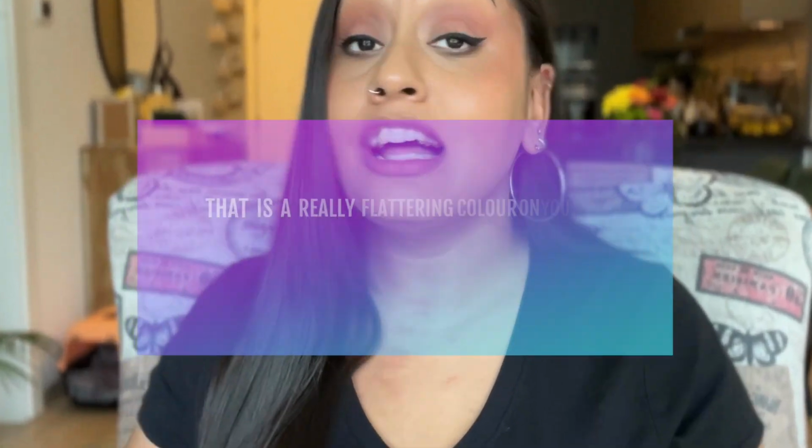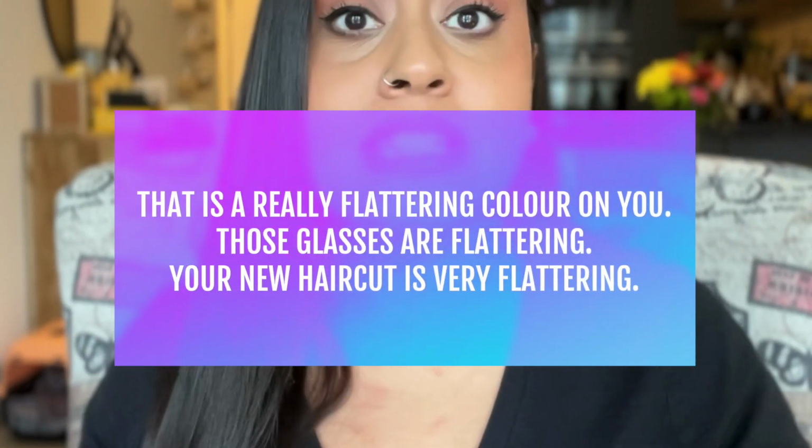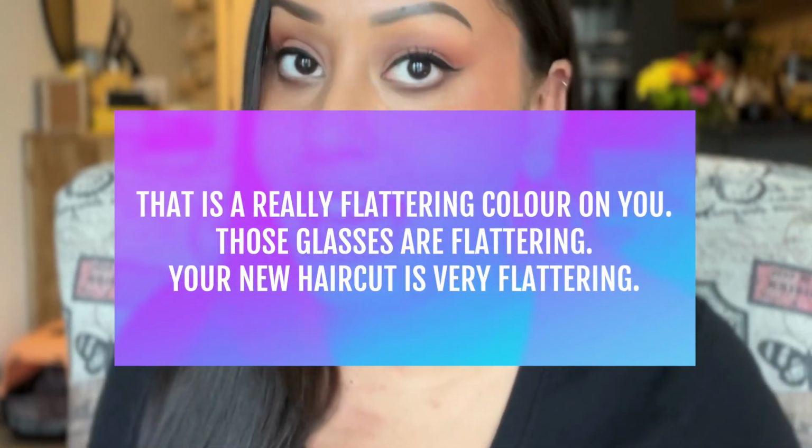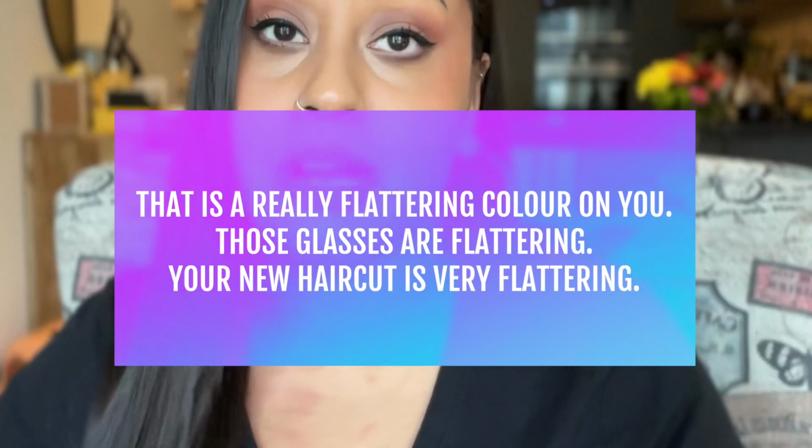okay? So if you want to compliment the way that someone looks, the way that they're dressed, the color they're wearing, you can say, that color is really flattering. Those glasses are very flattering. Your new haircut is very flattering. So the examples you come up with do not have to be crazy or creative. They do have to be realistic.